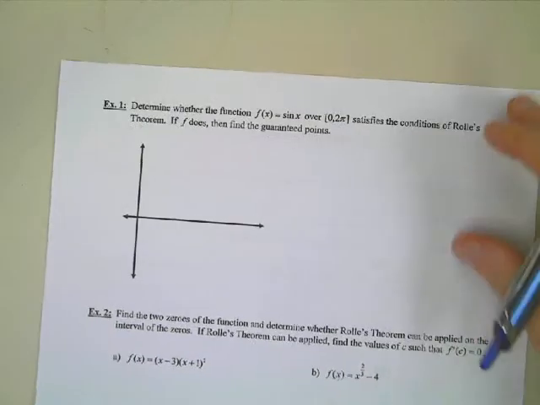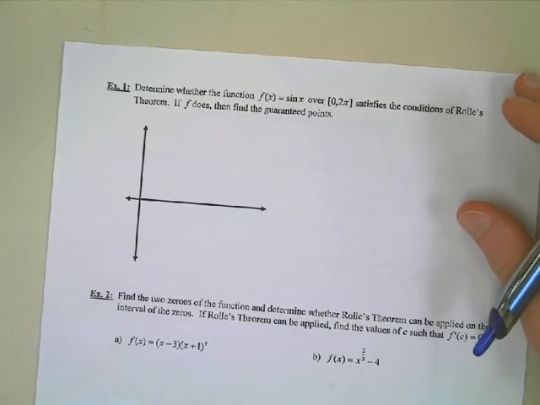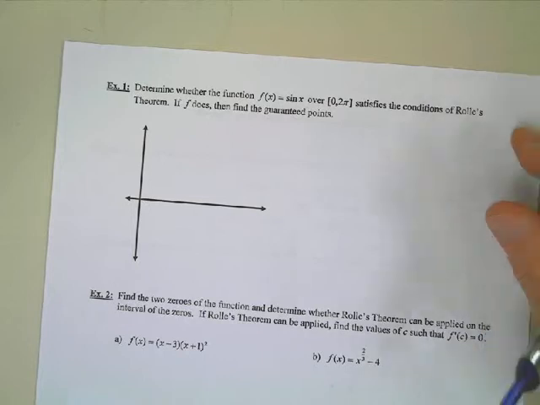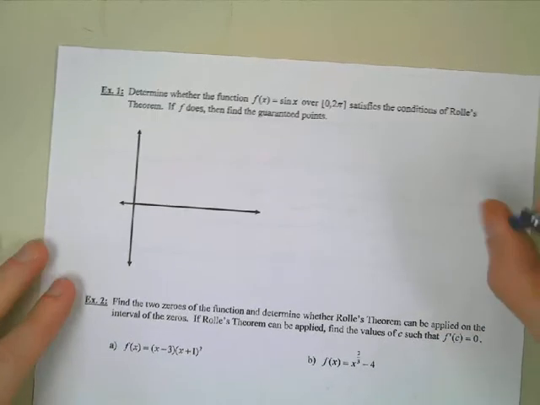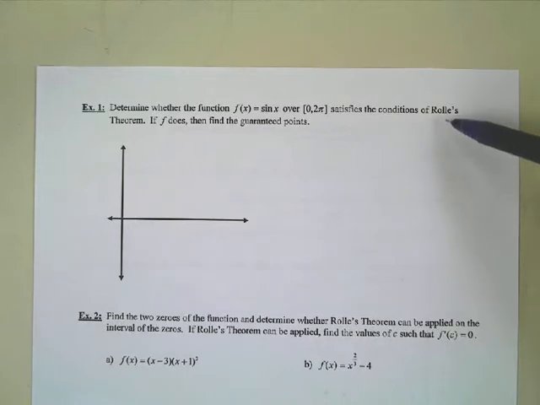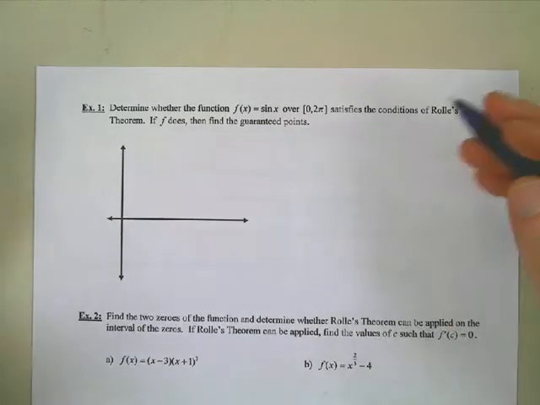The back has us determining whether the function f of x equals sine of x over 0 to 2 pi satisfies the conditions of Rolle's theorem. If f does, then find the guaranteed points. Because remember, Rolle's theorem does not tell you where the derivative equals 0, it just tells you that the derivative must equal 0 at some point in the interval. So let's first check the first condition.